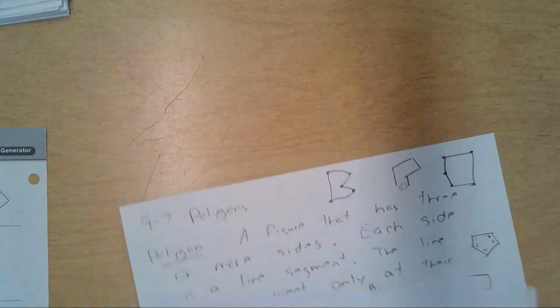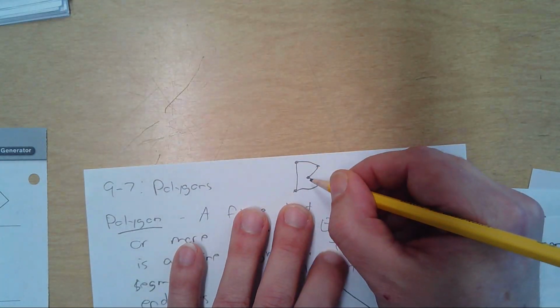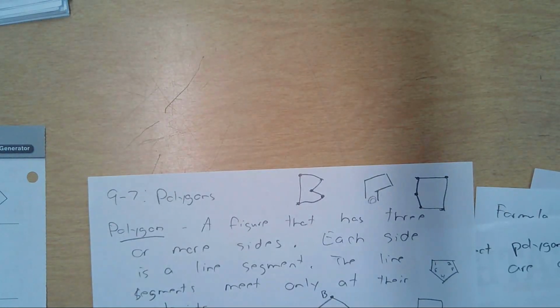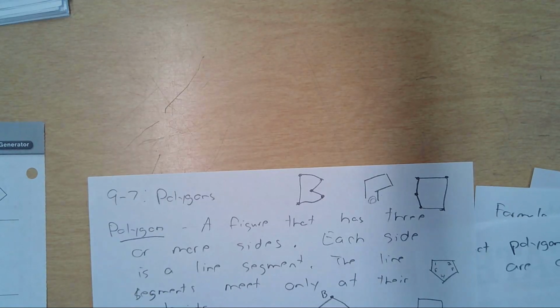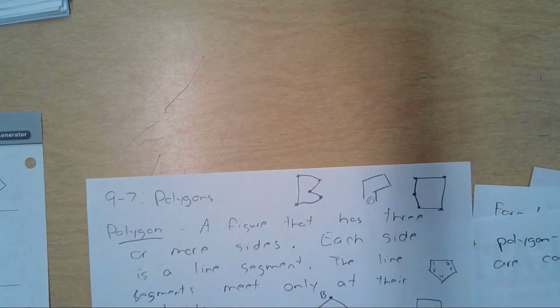Because if it's just one of these, like this right here, clearly this angle and this angle and this angle are not all the same measure, right? And they're not perfect because they're not all the same measurements. This side is much longer than this one. That's why it's not a perfect polygon.